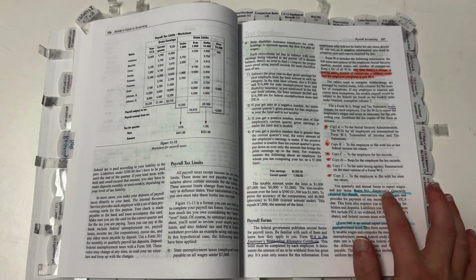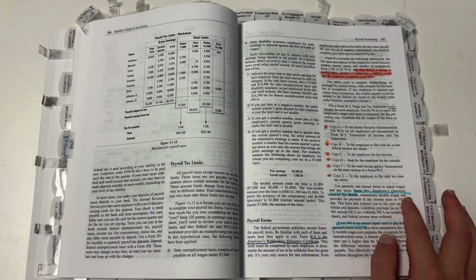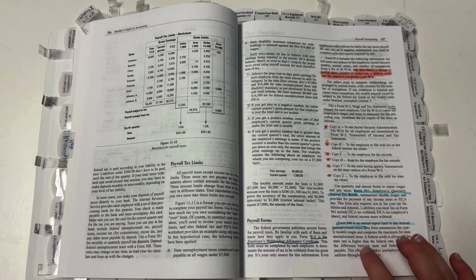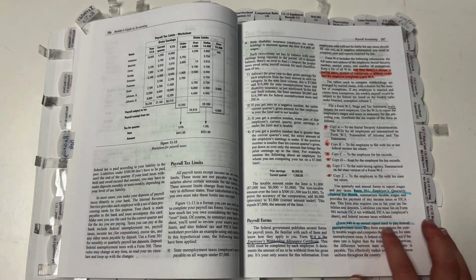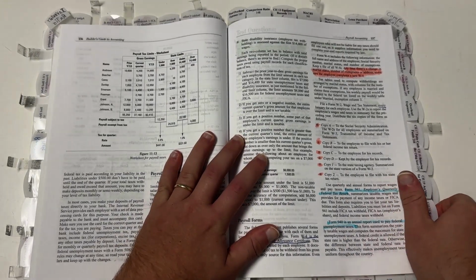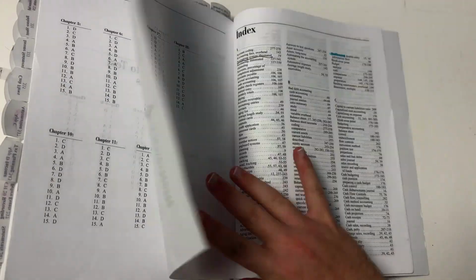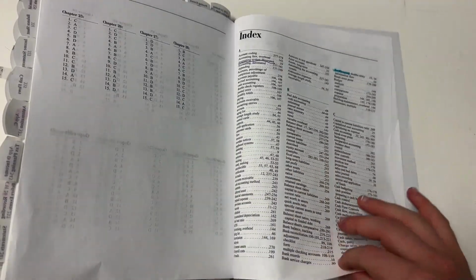Use quarterly and annual forms to report wages and pay taxes. Form 941, employer's quarterly federal tax return. Form 940 is an annual report used to pay federal unemployment taxes. So I want to see if, like in the contractor's manual, I can't remember if you can look up forms here and it will show you where to go.